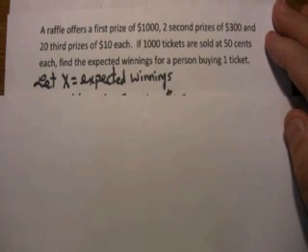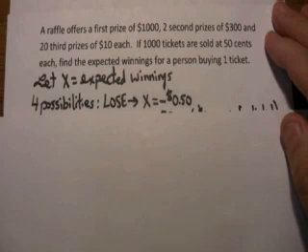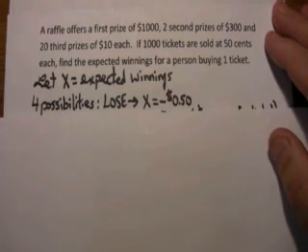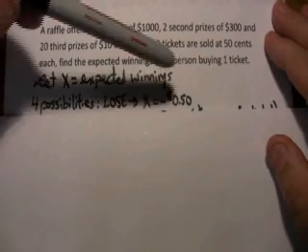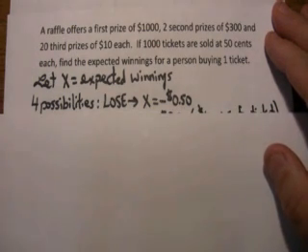As before, I'm going to let X be the expected winnings. But instead of there being only 2 things that can happen in this lottery, there are actually 4 things that can happen. First of all, you could lose. And if you lose, all you lose is the 50 cents you put in. So 50 cents is $0.5. You lose 50 cents.